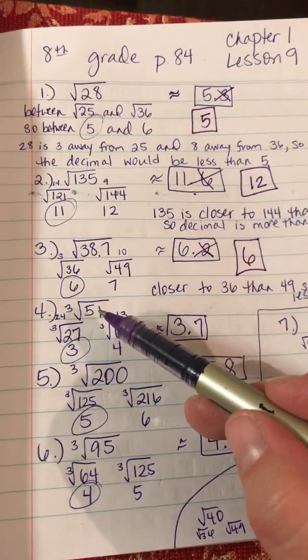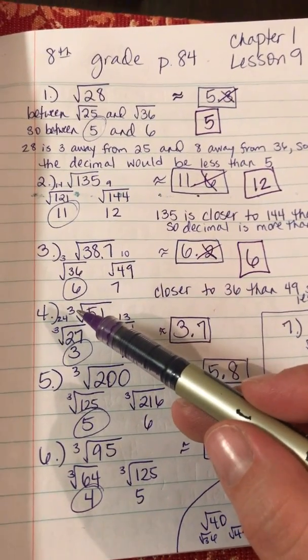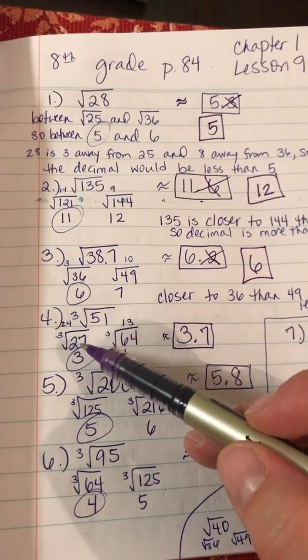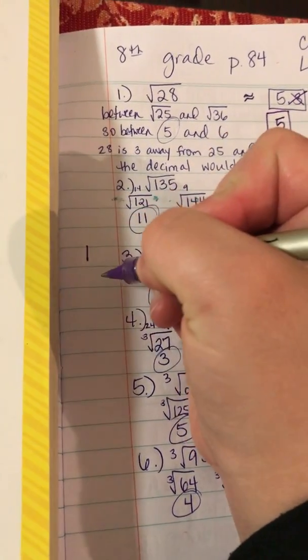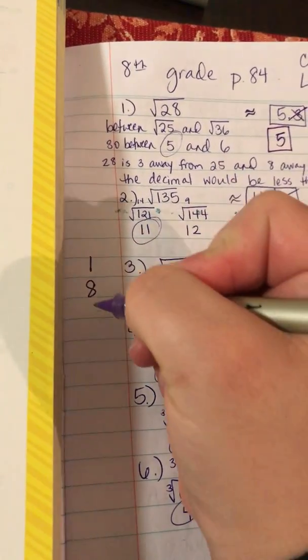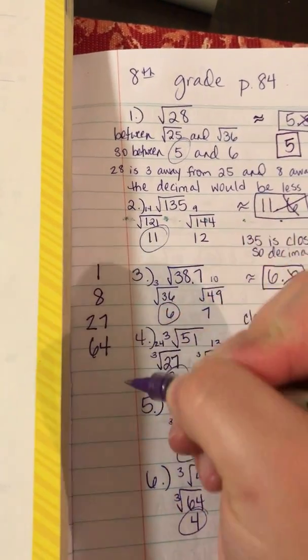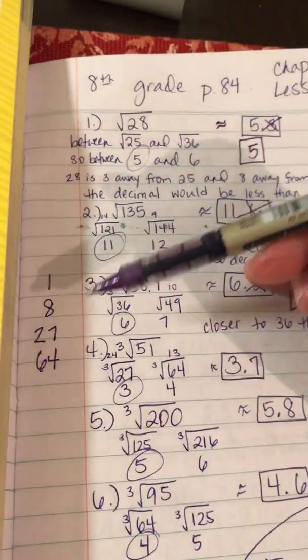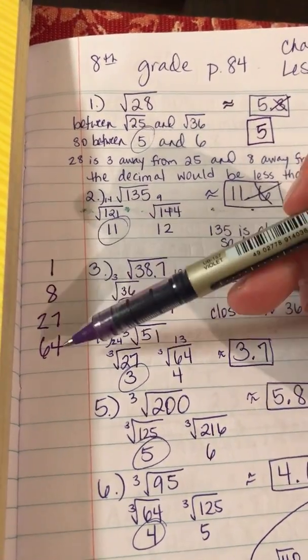The square root of 51, this is the cube root now. So 4, 5, and 6 have cube roots. And so I remember my cubes are 1 times 1 times 1, 2 times 2 times 2, 3 times 3 times 3, 4 times 4 times 4, et cetera. Okay, so these are my cube roots. I'm sorry, my perfect cubes.